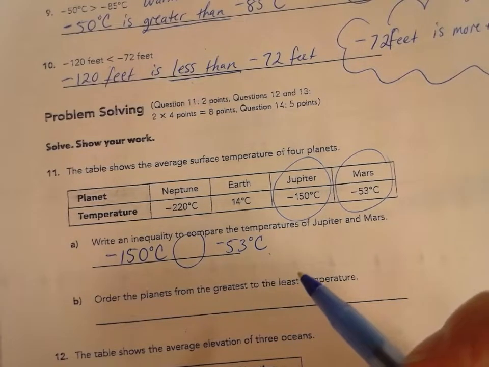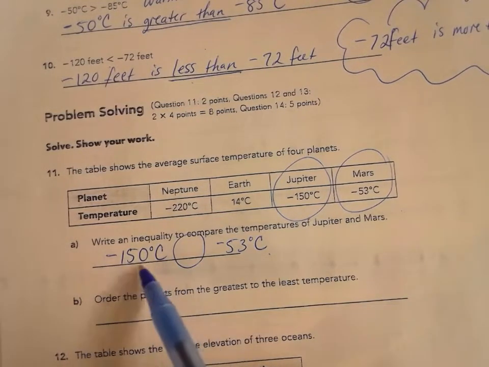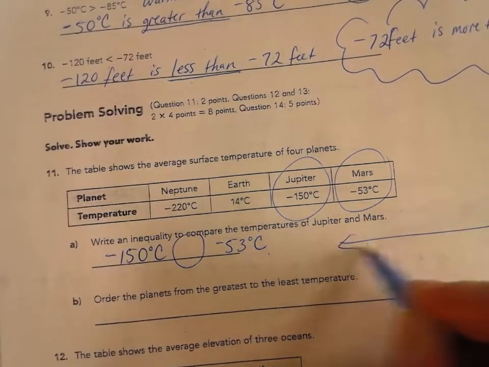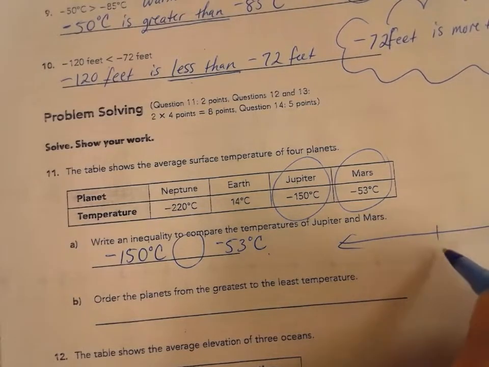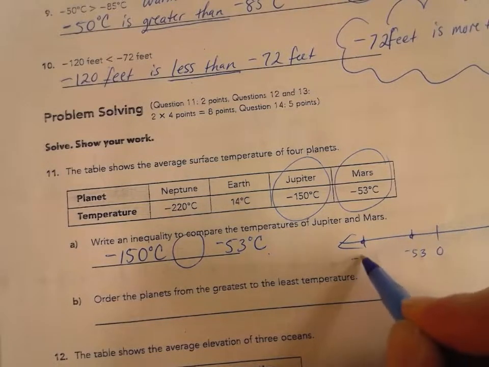Jupiter and Mars. Well, what would be true here? They're both negatives, so I have to decide which one is closer to 0, which one is worth more, or on a number line, which one is farther to the right. So I know they're both back here, but first I'd run into negative 53, and then a long time later I'd run into a negative 150.